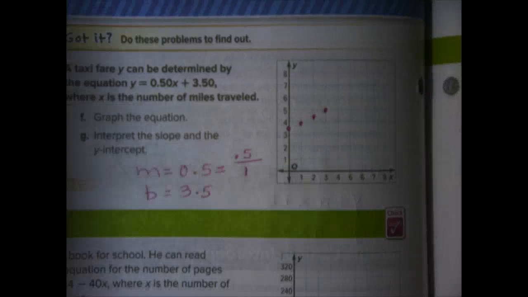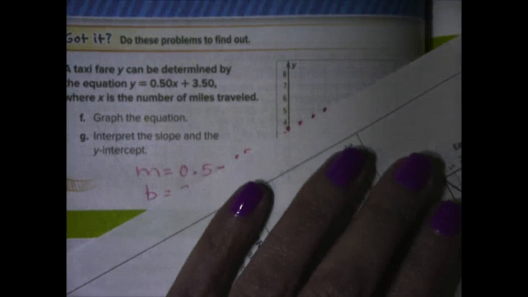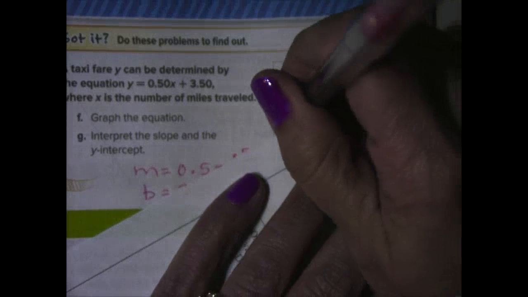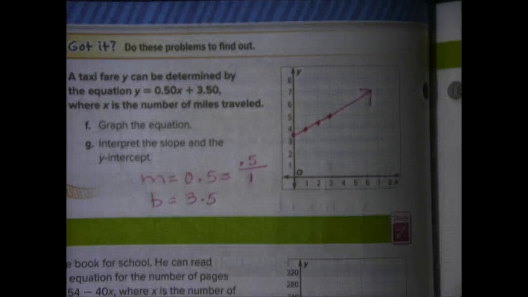And then you're going to take a straight edge. I'm going to use a piece of paper today because I don't have my straight edge with me. And we're going to draw our line and put an arrow on the end of it.